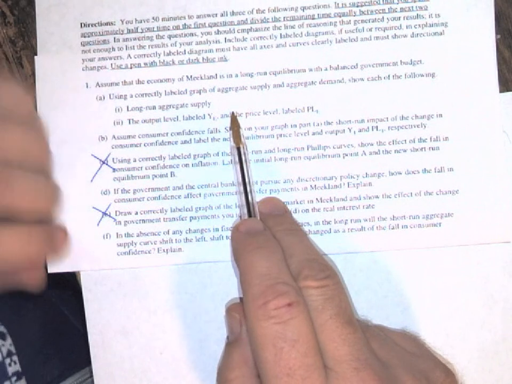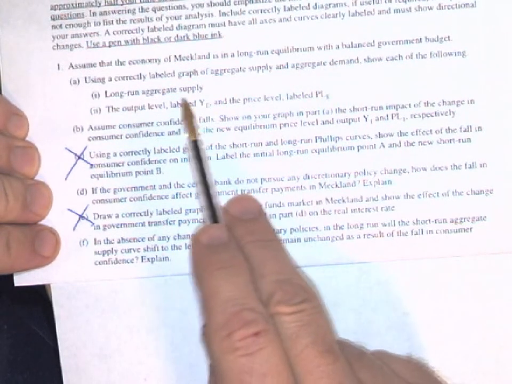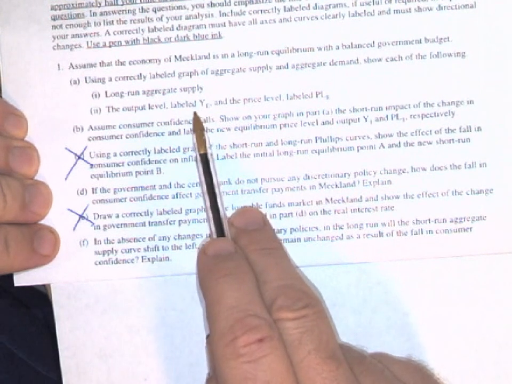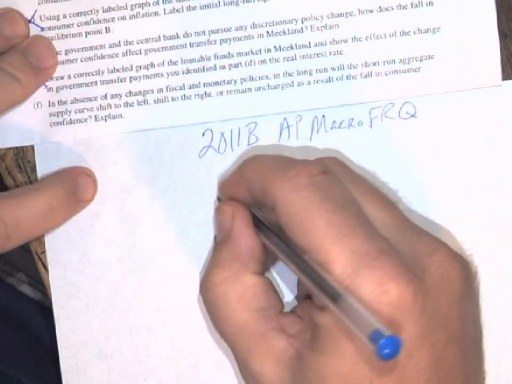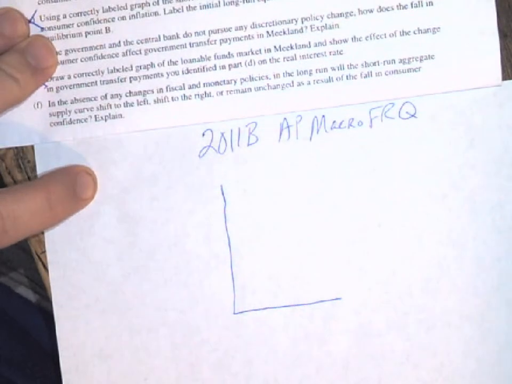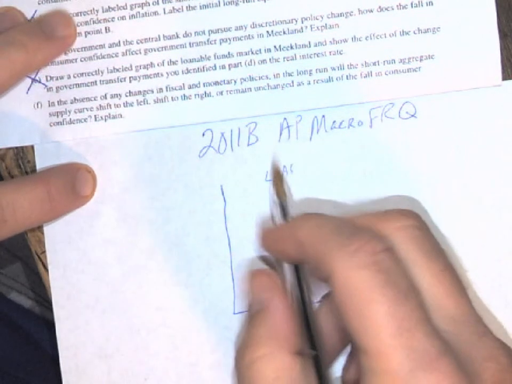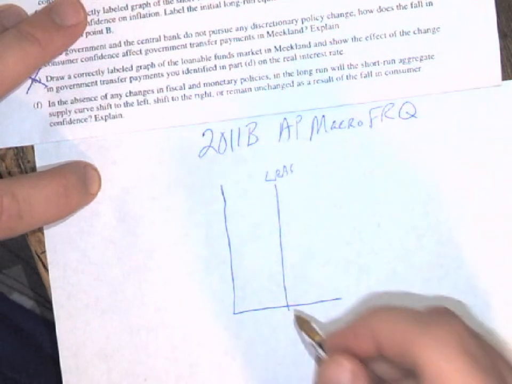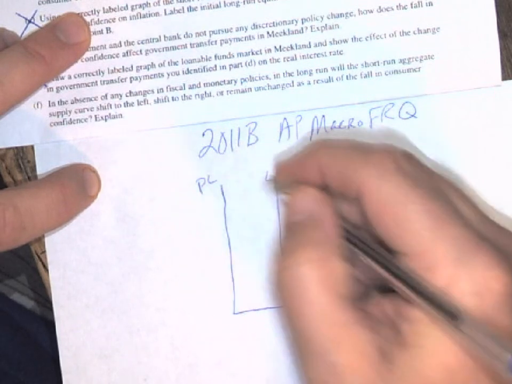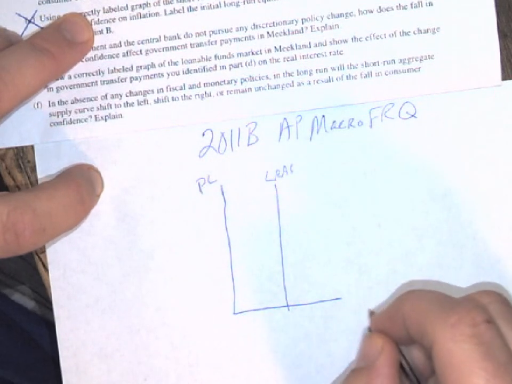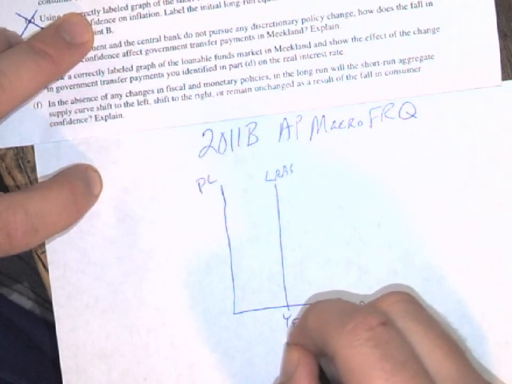graph of aggregate supply and aggregate demand, show each of the following: long run aggregate supply output labeled as YE and the price level labeled as PE. Okay, so start with our long run aggregate supply labeled as, what do they tell us? I can't remember. We'll put price level and real GDP. Oh yeah, YE is what they wanted.